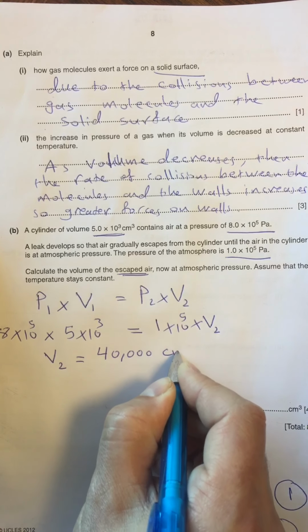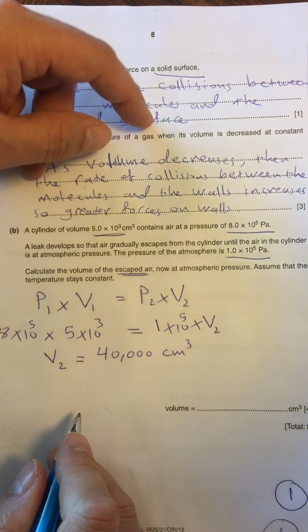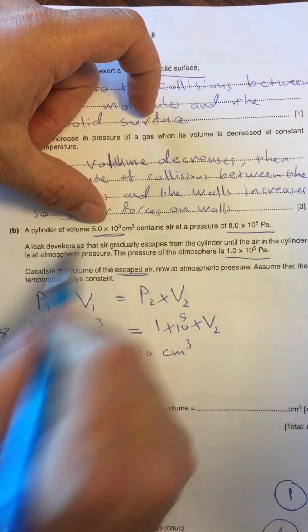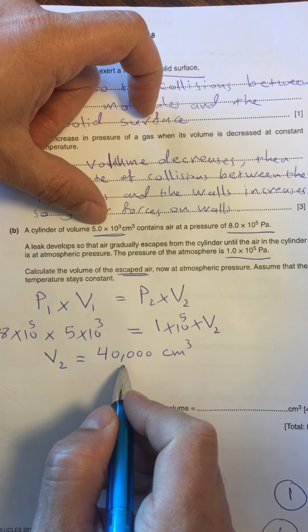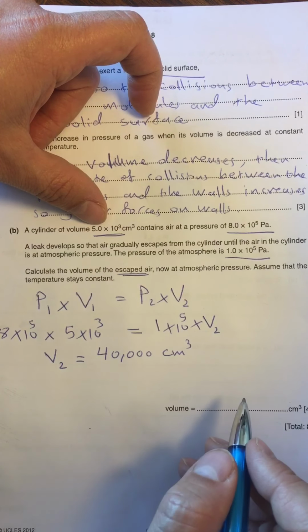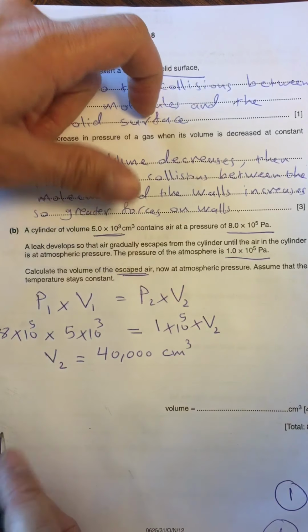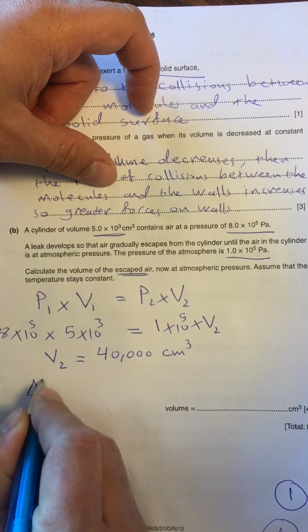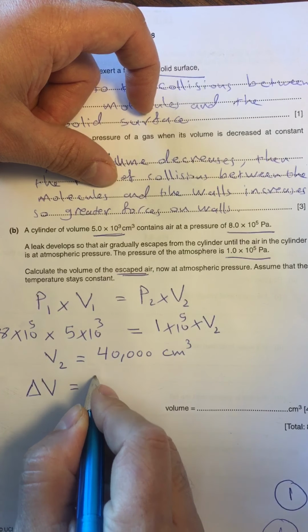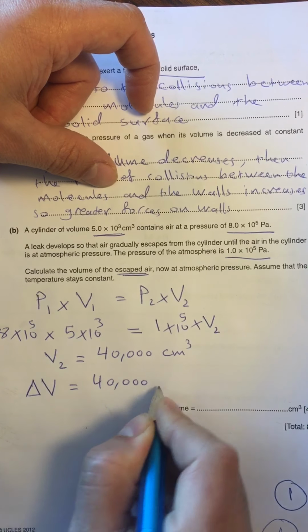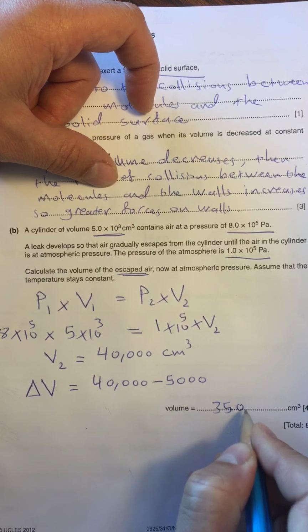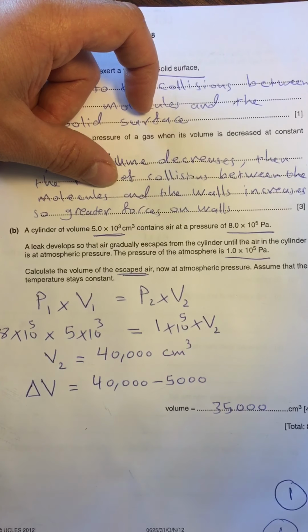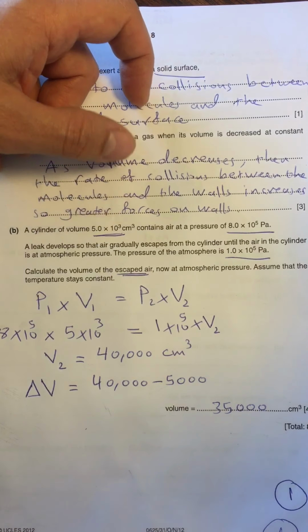40,000 centimeter cubed. Now this is the new volume of the air, but the air in the cylinder was only 5,000. Now how will the volume spread to 40,000? So this means it has escaped, and this is what the question is. How much volume has escaped? We have the volume must become 40,000, but the container contains only 5,000, so the difference is 35,000 centimeter cubed.